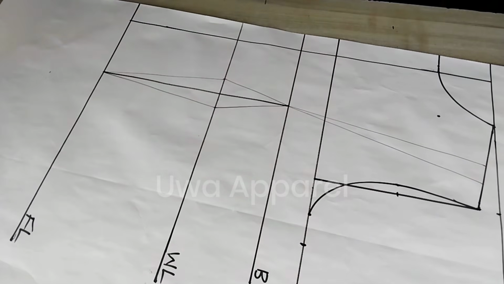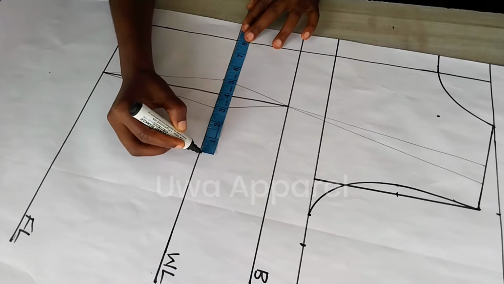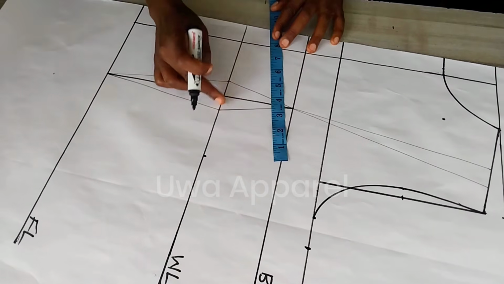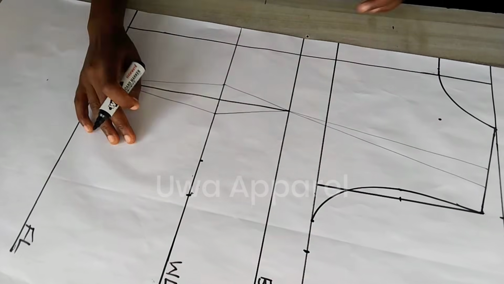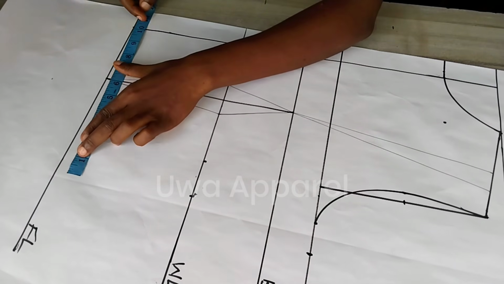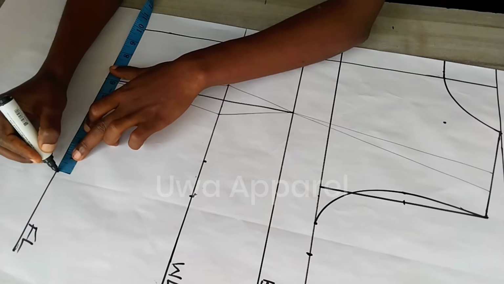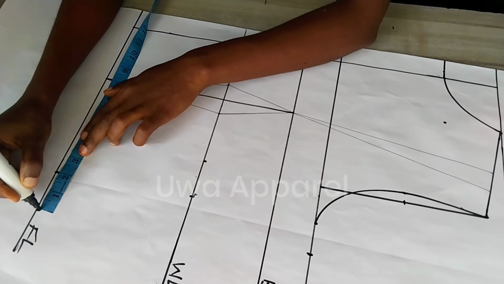Okay, so the next measurement we'll be taking now will be our waist circumference divided by 4, which is 8, as you can see, and then I'll be adding the dart of 2 inch measurement on the side as well. And on my finishing line, I'll be taking my hip measurement of 10 inches, and I will also be adding extra 2 inch on the side.